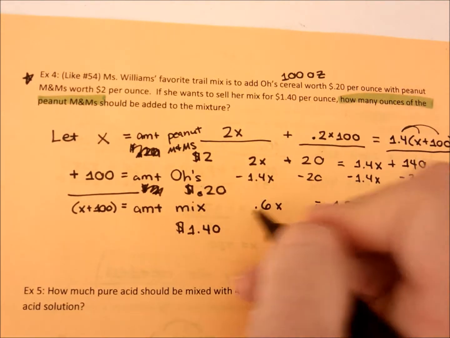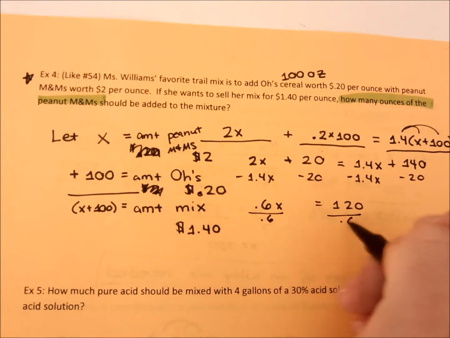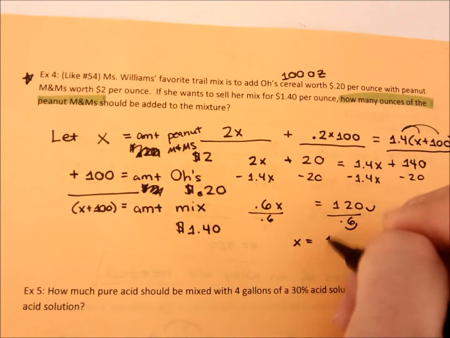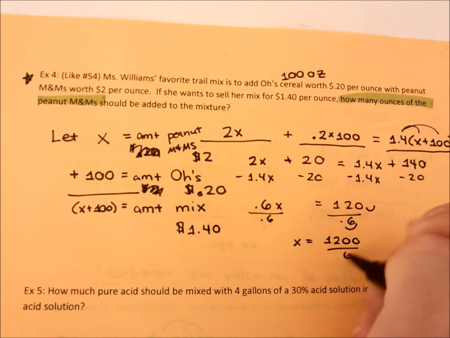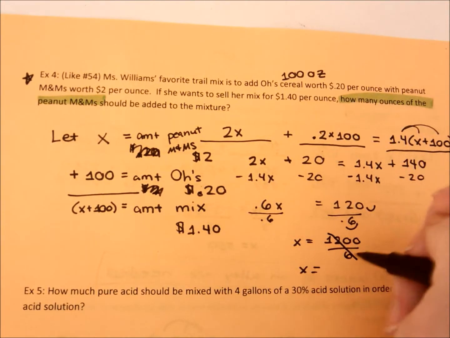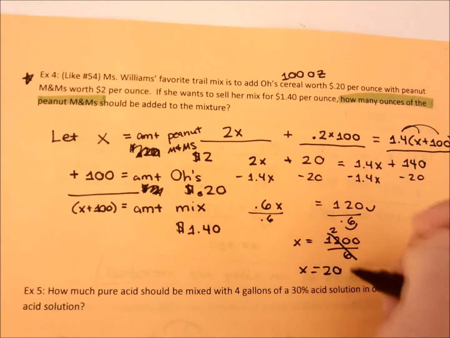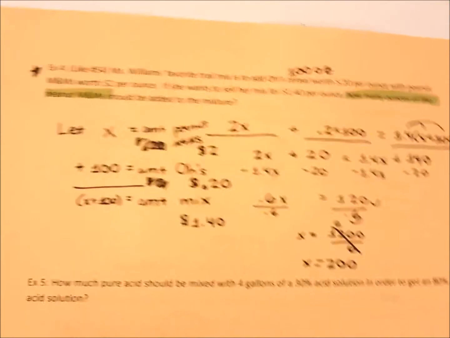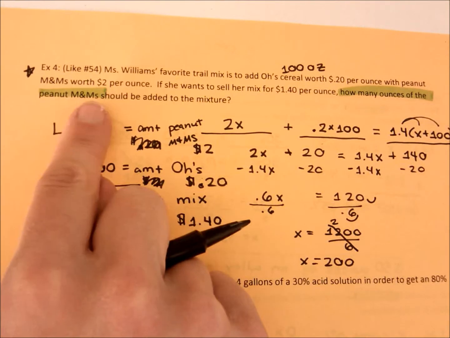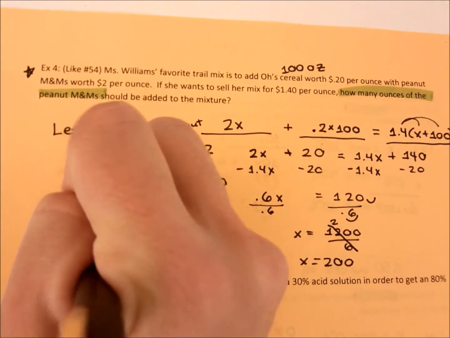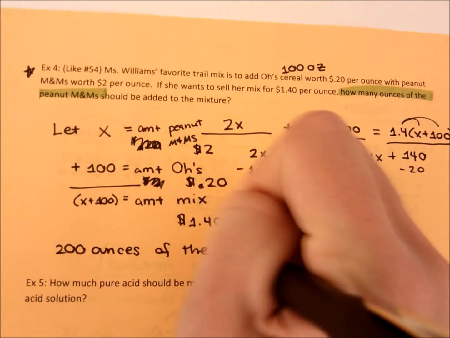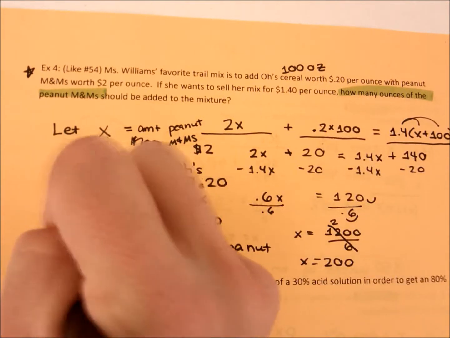Divide by 0.6. Can we divide by a decimal? No. So we move it over 1. We move this guy over 1. Ooh, that goes in nicely. 6 goes into 12 how many times? 2 times. 200. Alright. So, to answer the question, how many ounces of the peanut M&Ms? 200 ounces of the peanut M&Ms should be added.